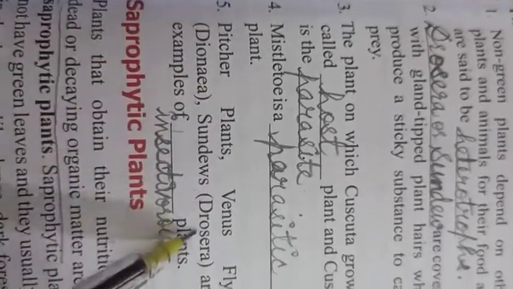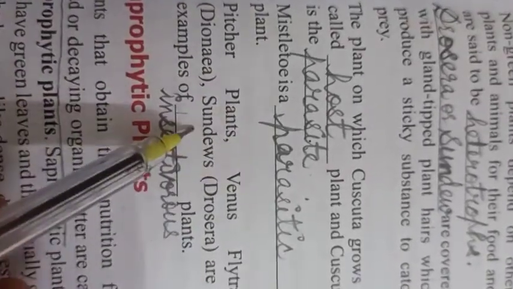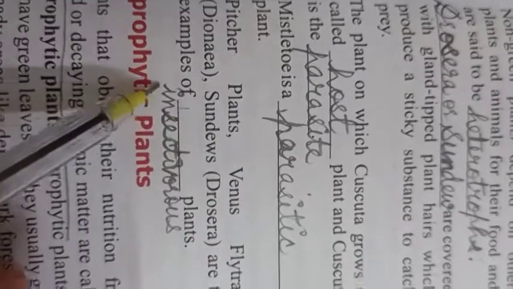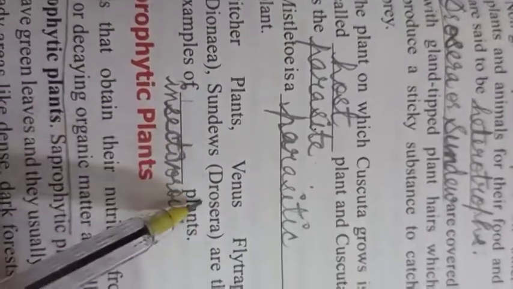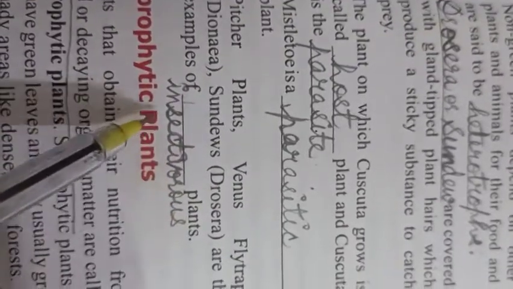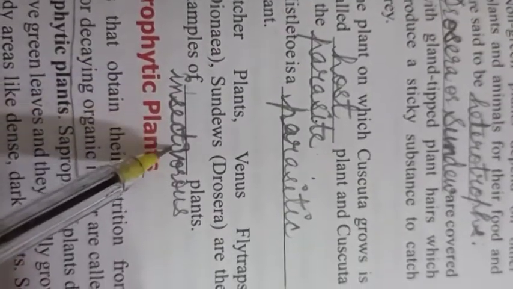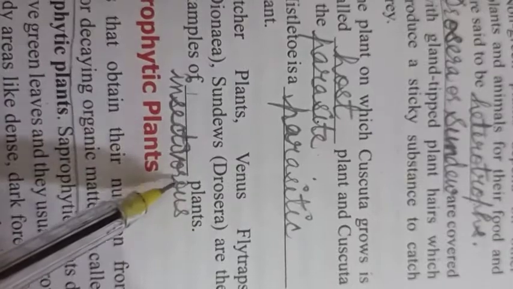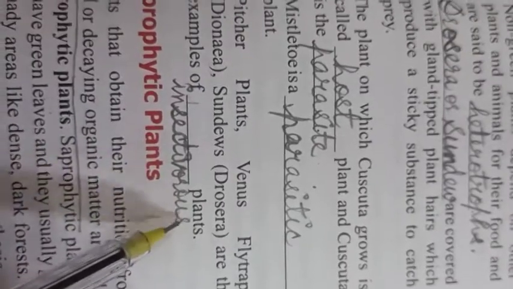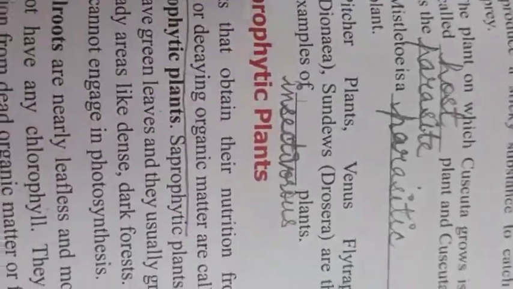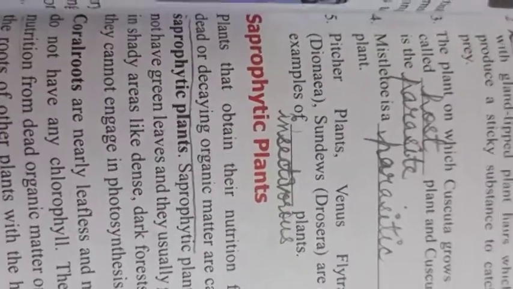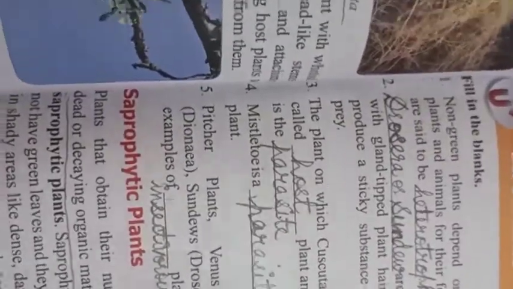So all these are the names of which category of plants? Insectivorous plants, which eat insects. Insectivorous. Okay, so children, this is about the exercise in the form of fill in the blanks.